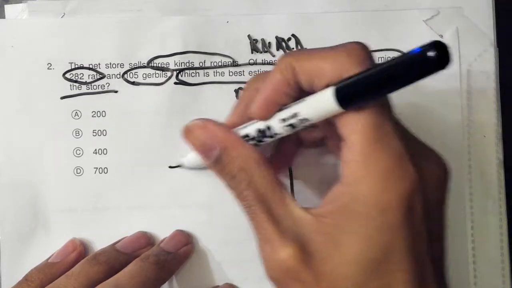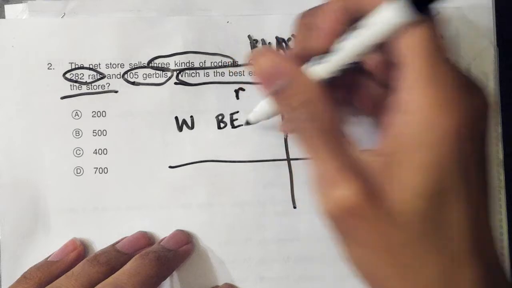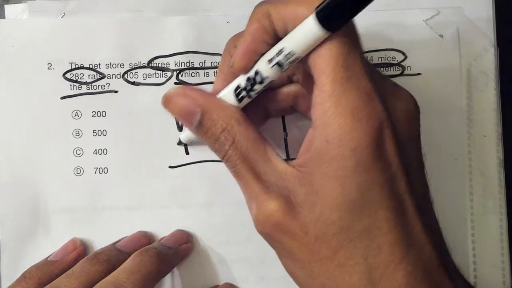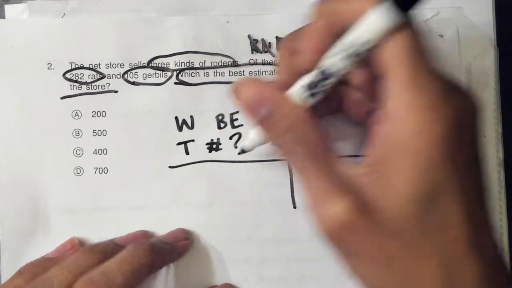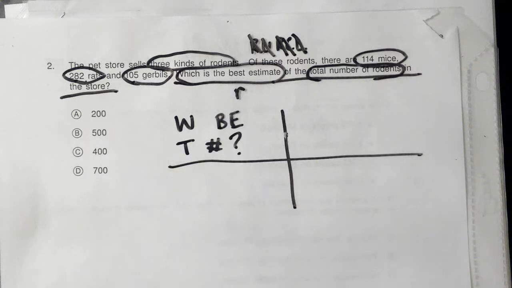What should I do first? The main idea. My main idea is going to say, which is the best estimate of the total number. So because I have to round, I have to figure out what I need to round by. This doesn't tell me, so I need to look at my answer choices.